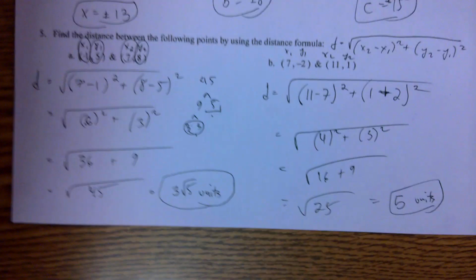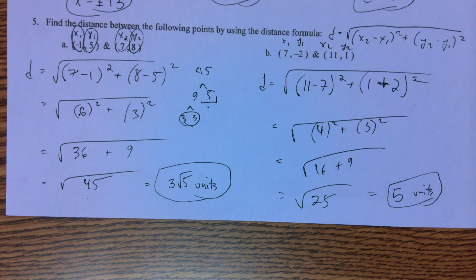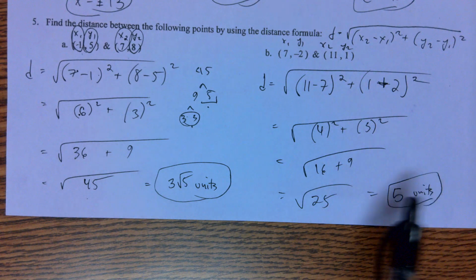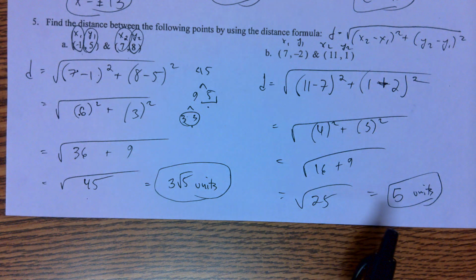So a couple possibilities for our distance formula here. It could be a nice perfect square. It comes out as a whole number. Or it could be a not so perfect square that I need to simplify with a factor tree.